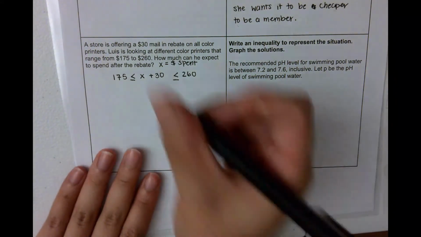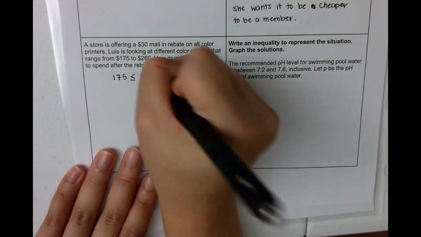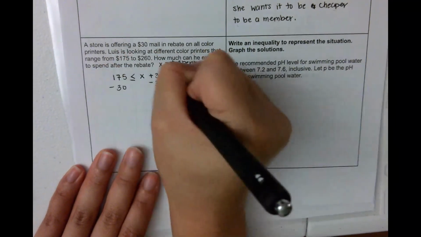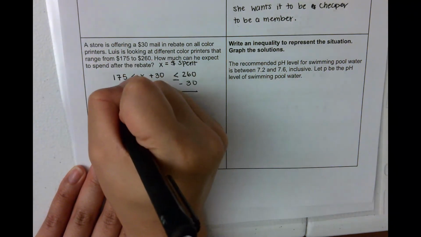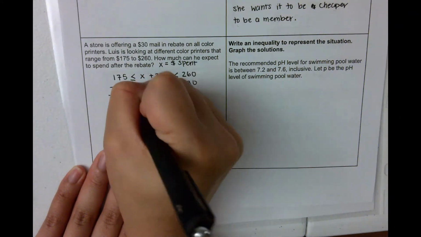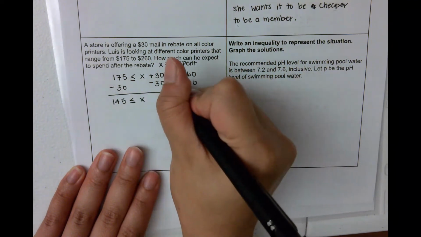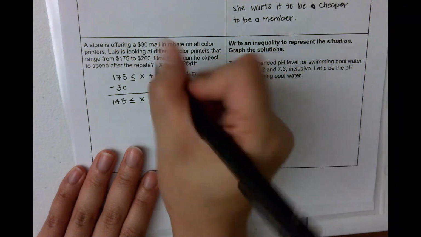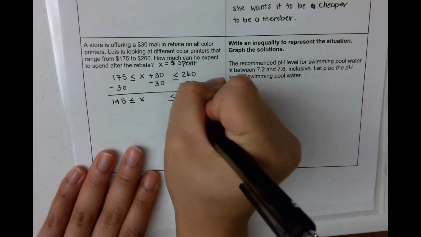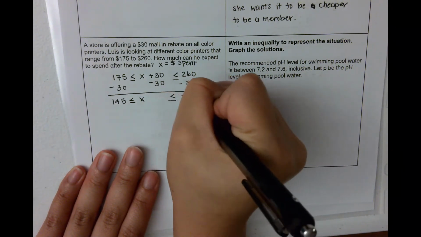Okay, so if I subtract 30 on each side, 175 minus 30 is 145. 30 minus 30 is 0, so that's why it's just x, right? Because x plus 0 is just x. And then 260 minus 30 is 230, right?